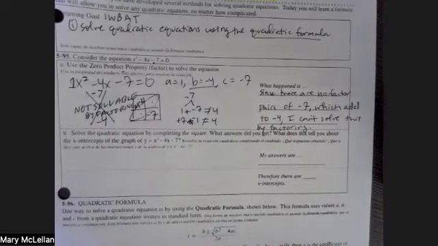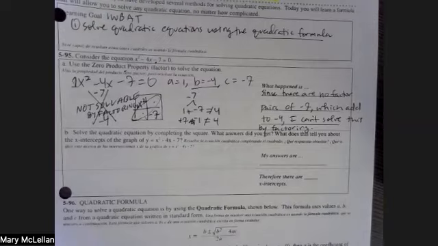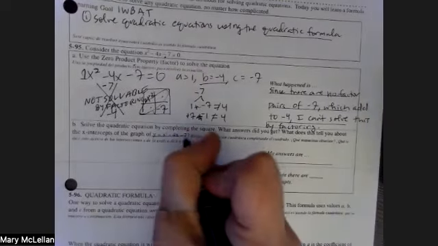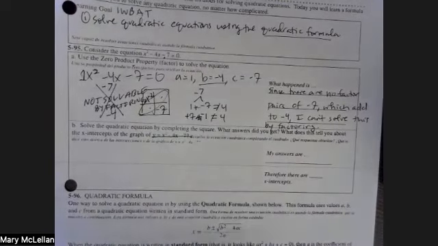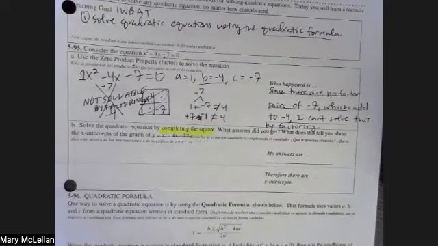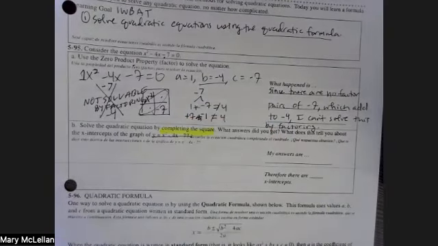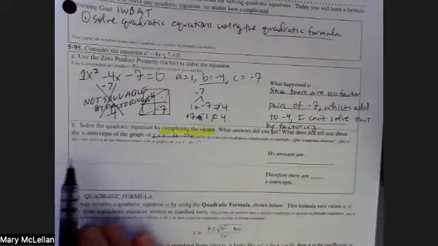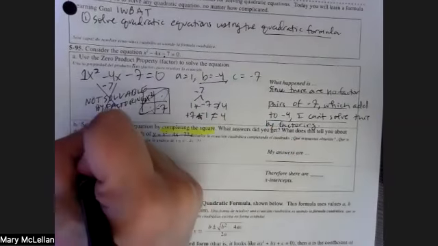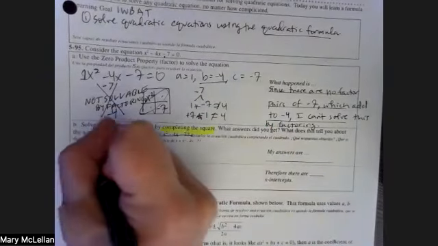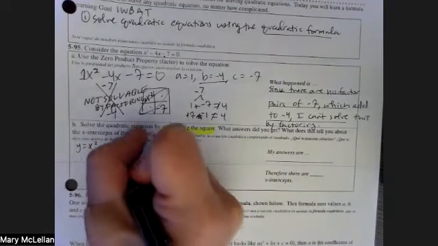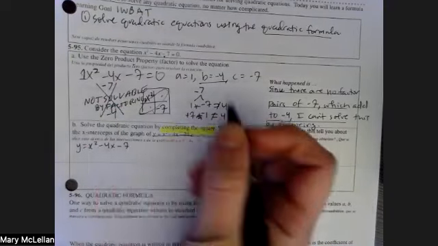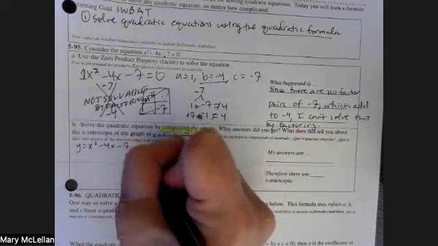All right. Let's see if we can solve it with completing the square. I mean, we've got more methods now. Let's use completing the square. So I want to find the x-intercepts of y equals x squared minus 4x minus 7. And to find those x-intercepts, I set y equal to 0.